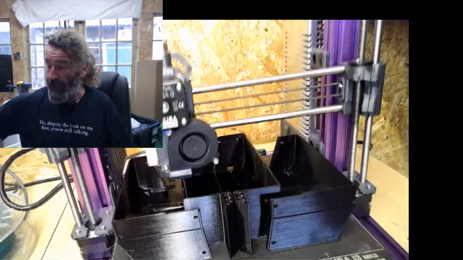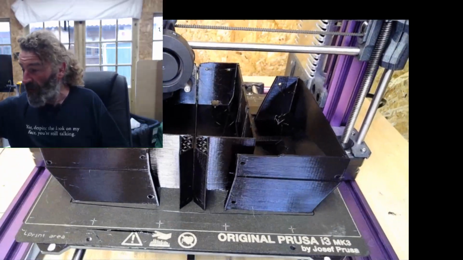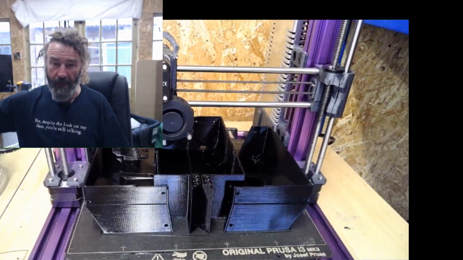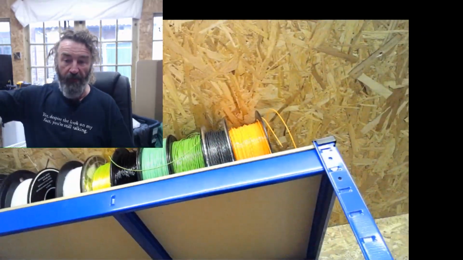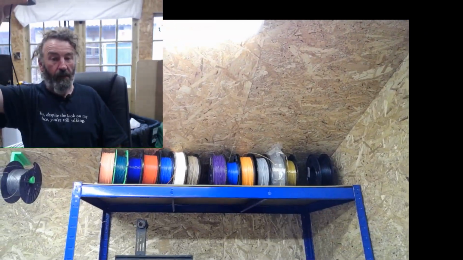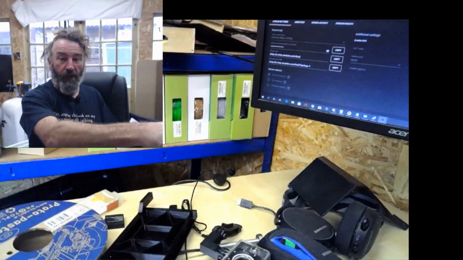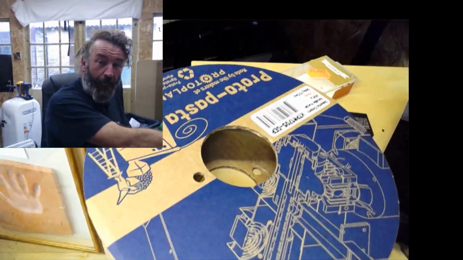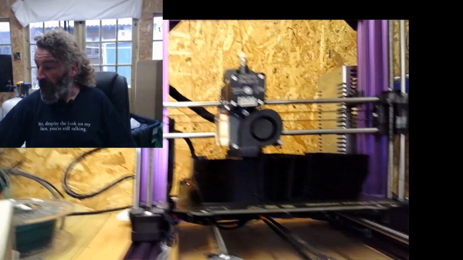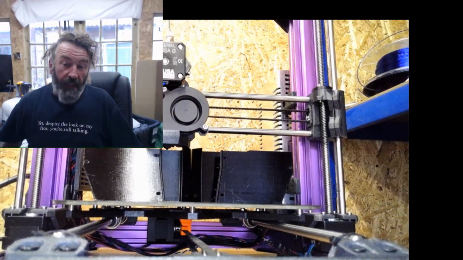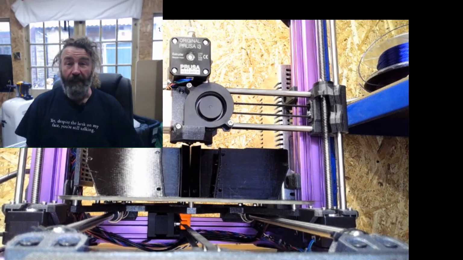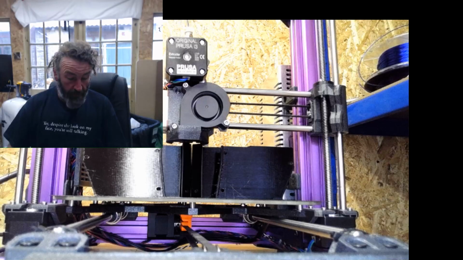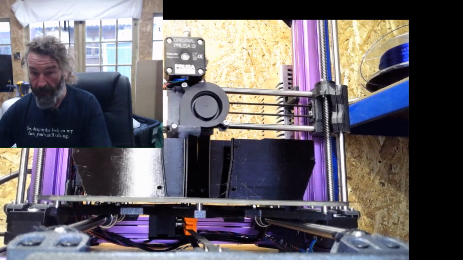So I'm printing these in PETG. It's supposed to be done in PLA, but I didn't have any black PLA. I mean, I've got shelves of blooming stuff, but have I got any black PLA? We've even got stuff down there, look. And my protoplaster. Protoplaster! Sorry. But no black PLA. So I've changed all the settings to do PETG, and it turned out fairly well.